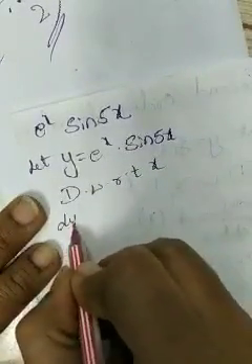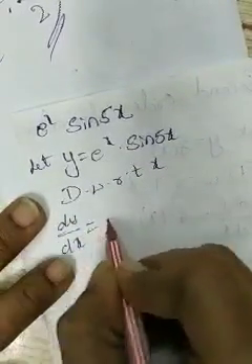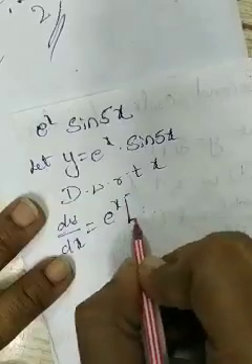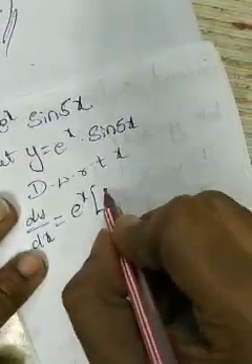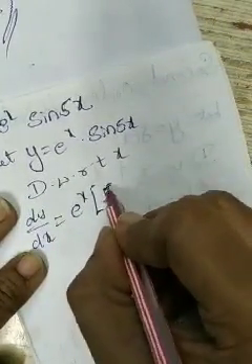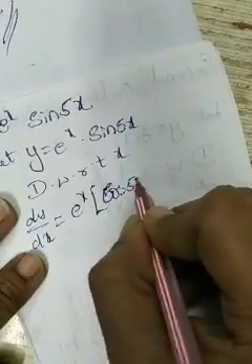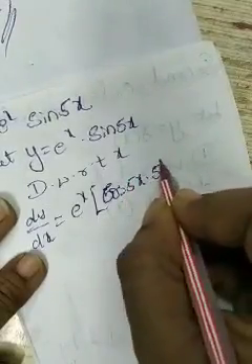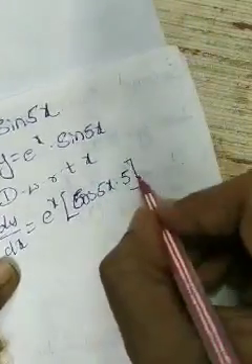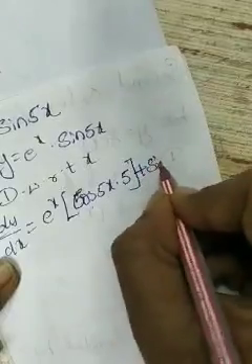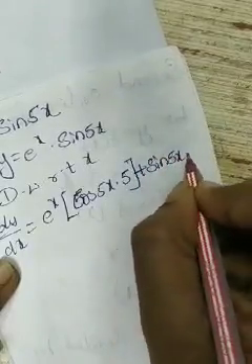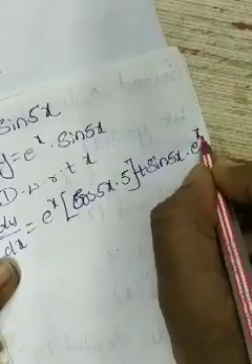Differentiate with respect to x. So dy by dx is equal to, keep e raised to x as it is. Sin 5x derivative is cos 5x. 5x derivative is 5, plus, now keep sin 5x as it is. Differentiate e raised to x.